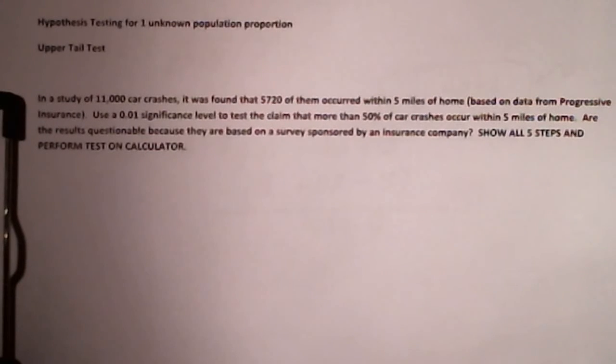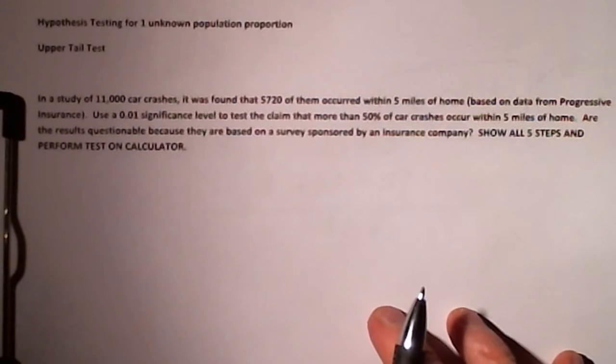One last hypothesis test for an unknown population proportion will be an upper tail test. This is how the problem reads. In a study of 11,000 car crashes, it was found that 5,720 of them occurred within 5 miles of home, based on data from Progressive Insurance. Use a 1% significance level to test the claim that more than 50% of car crashes occur within 5 miles of home. Are the results questionable because they are based on a survey sponsored by the insurance company? Again, we're going to show the critical value method, which is to show all 5 steps.